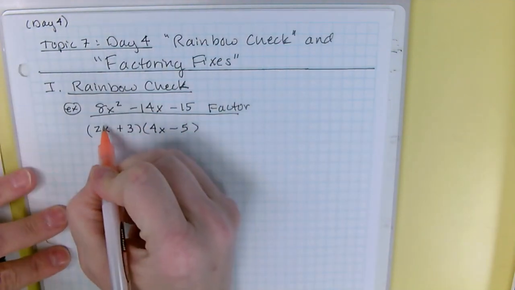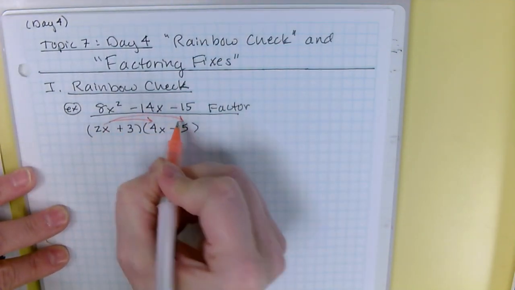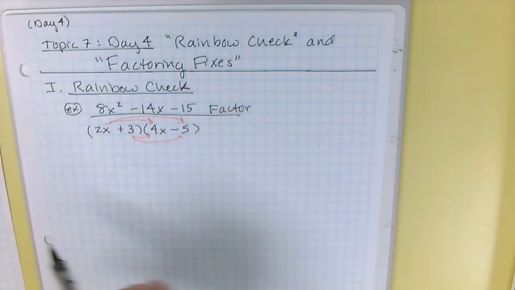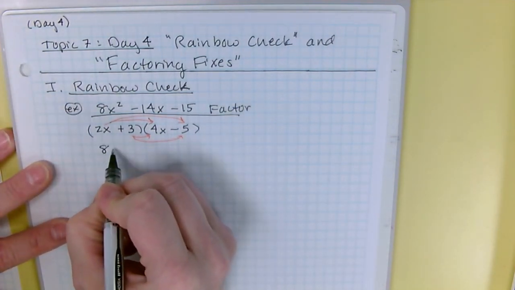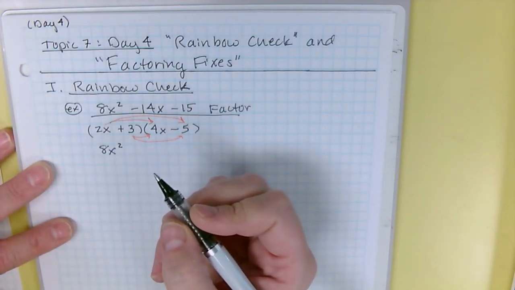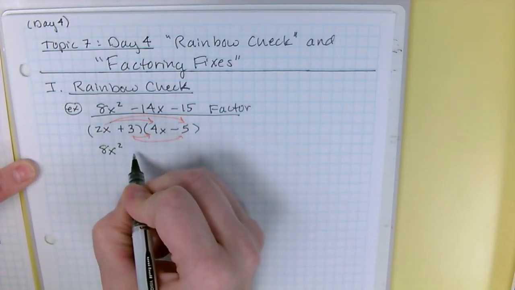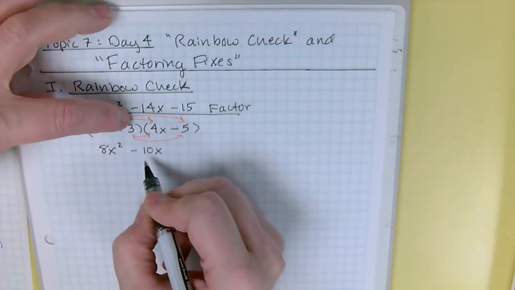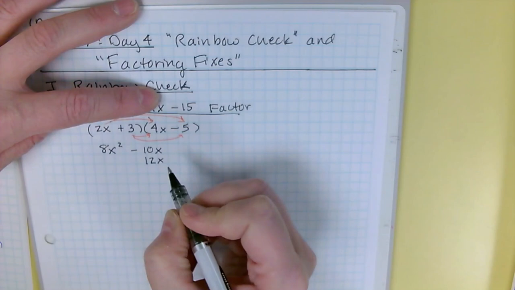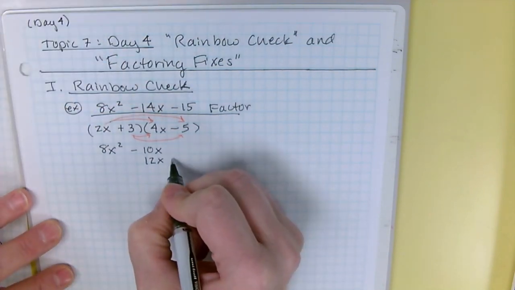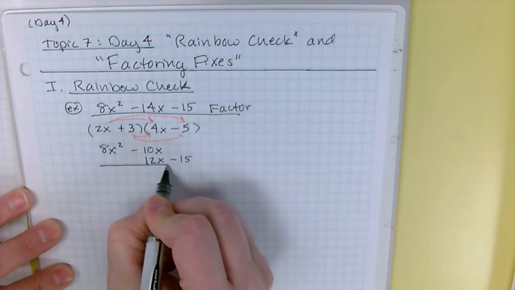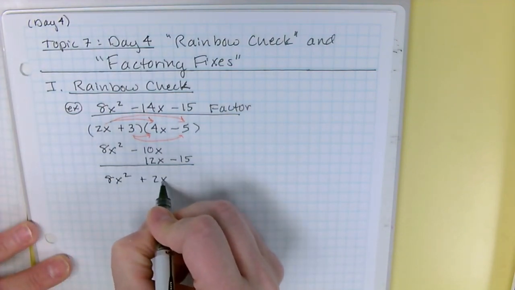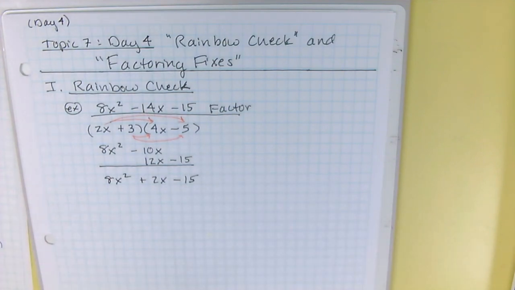So we've been doing this at 2x times 4x. And when you multiply, you distribute the 2x, and then you distribute the 3, and columns work really well. So 2x times 4x is 8x squared. And then 2x times -5 is -10x. Then we drop down and move to the 3. 3 times 4 is 12x. 3 times -5 is -15. And then we add it up. So we get 8x squared plus 2x minus 15.